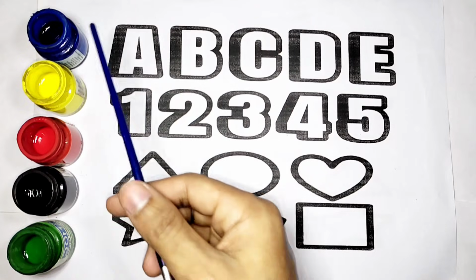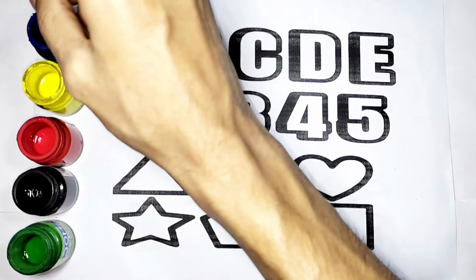First we are using the color of blue and now we are drawing and coloring the alphabet of A.